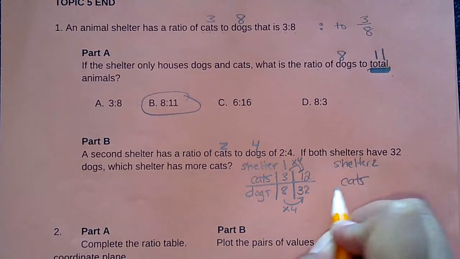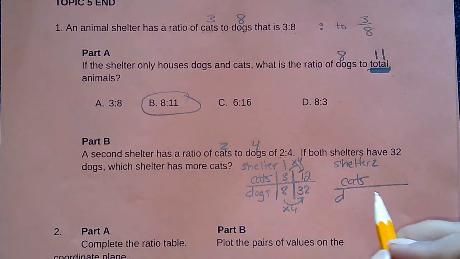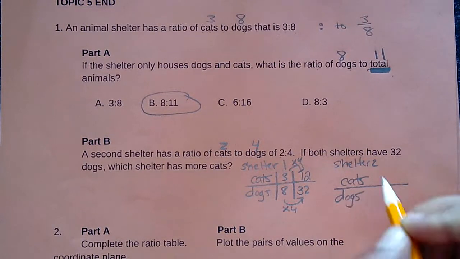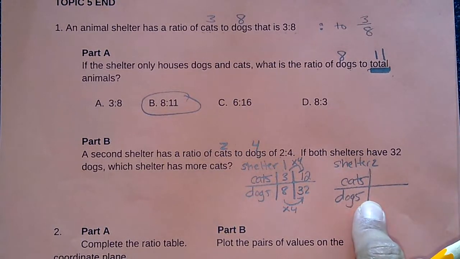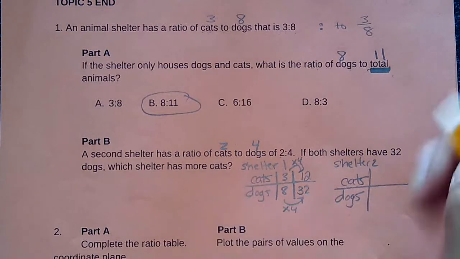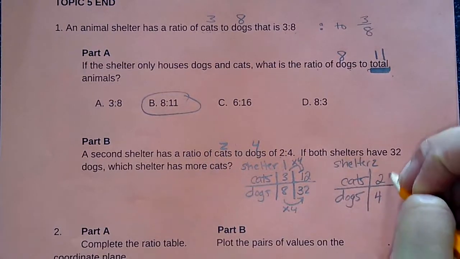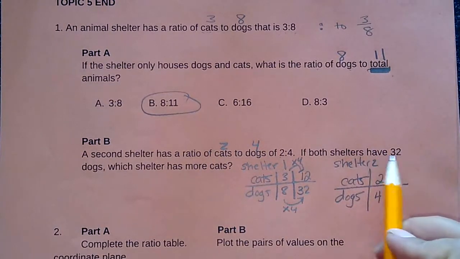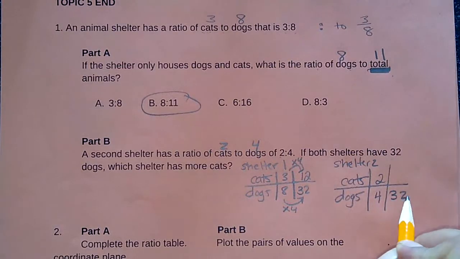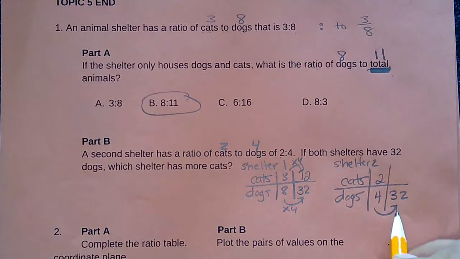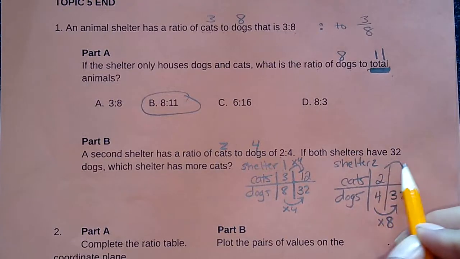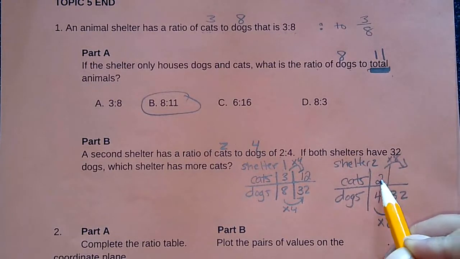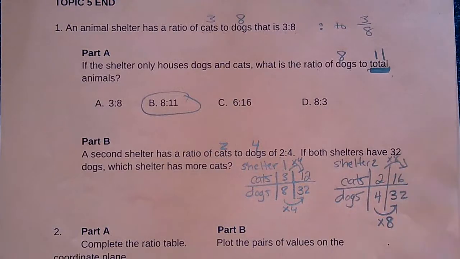Cats, dogs. Here, the ratio is 2 cats to 4 dogs. Again, if it has 32 dogs, well, what do I have to multiply to get 32? Times 8. Got to do the same thing on top. 2 times 8 is 16.